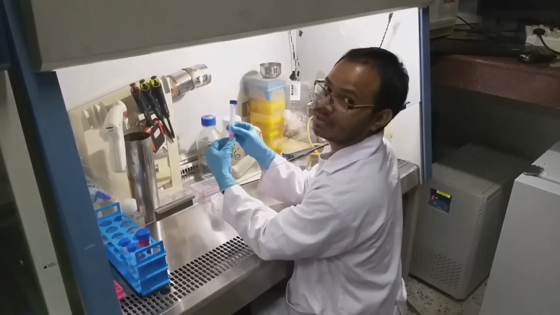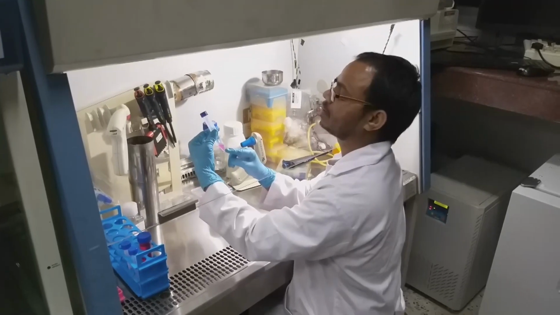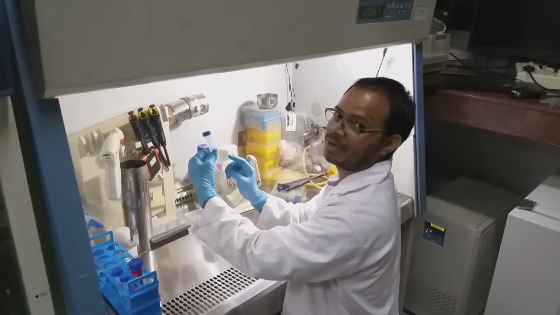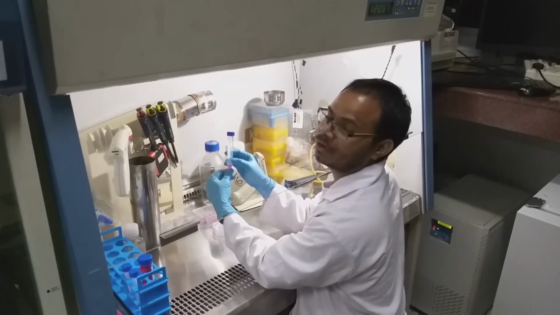After resuspension, we have to count the cells. So I am going to take 20 microliter of this cell suspension and mix with 20 microliter of trypan blue and count under a Neubauer chamber.